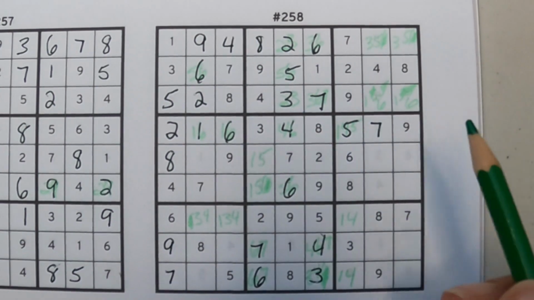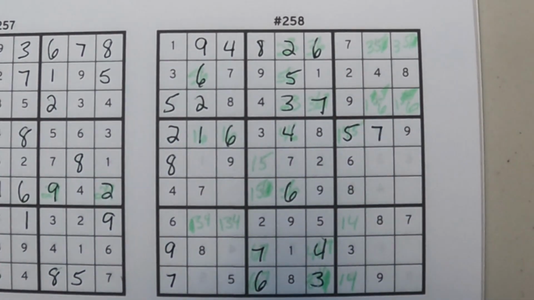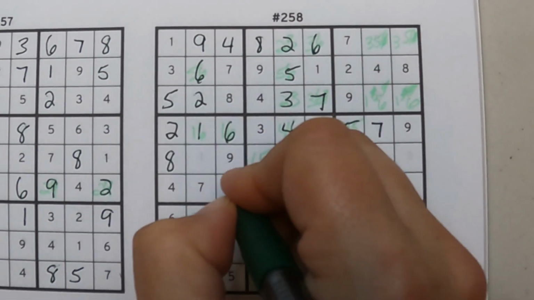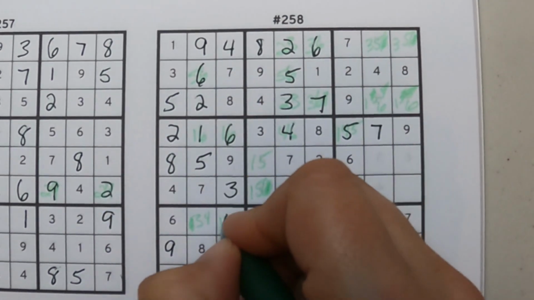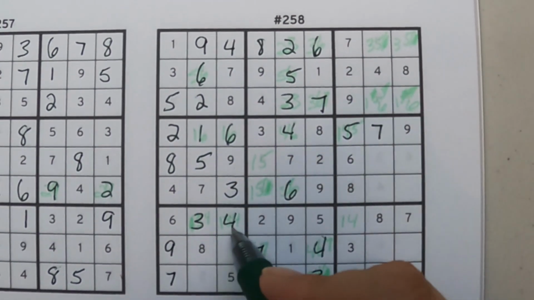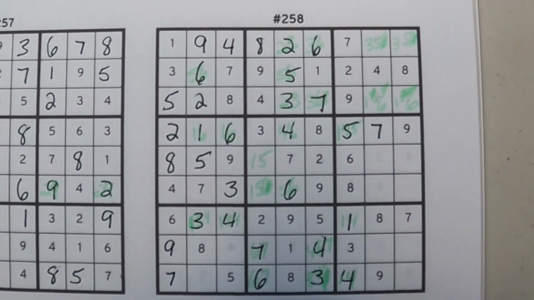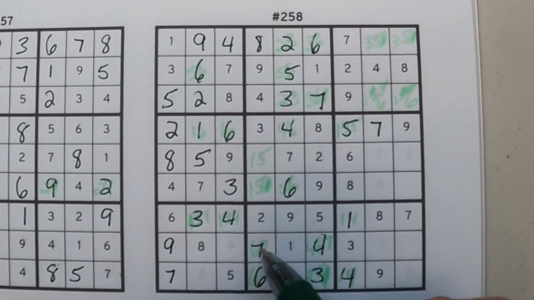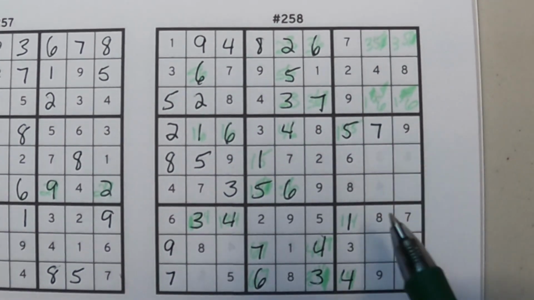For this box now, looks like we're missing 3 and 5. We've got a 5 here, so that makes this our 3, 5. That 3 makes this our 4, 3. That 4 makes this our 1, 4. This 5 makes this our 1, 5.